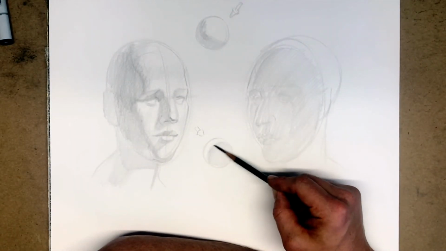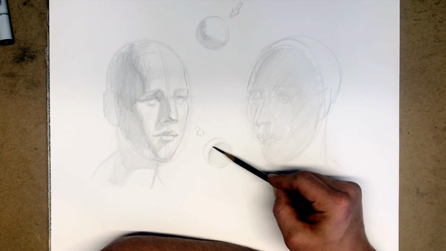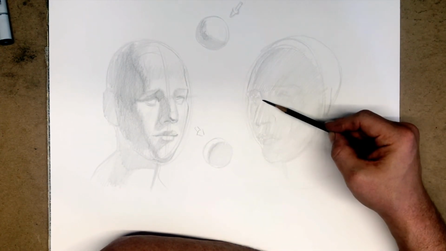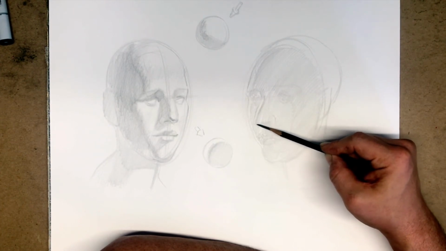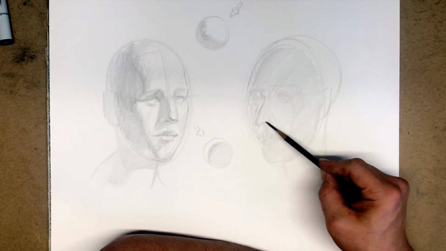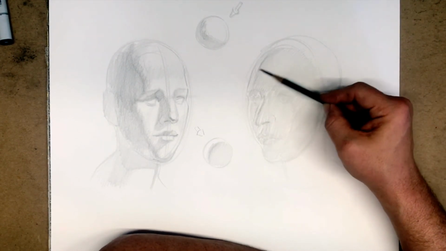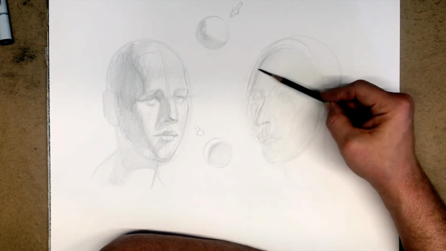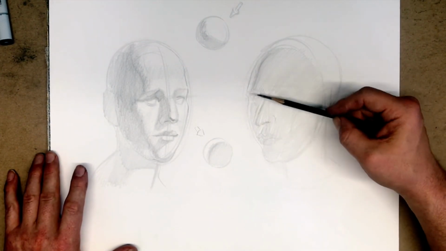Under this light condition, the core shadows are going to be quite dark and pretty sharp. This is a very dramatic, high contrasting light angle. Don't forget about your core shadows. Everywhere there is a light break, you're going to see a core. Everywhere. And without that core, the form doesn't turn.